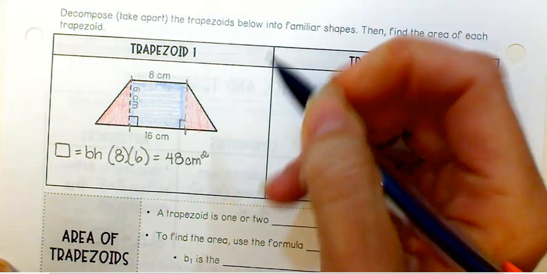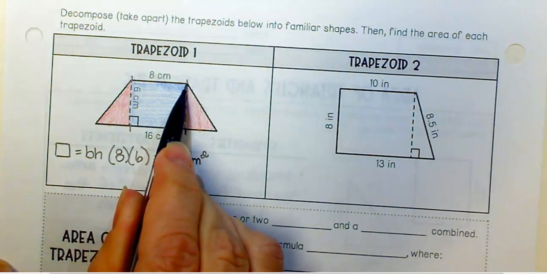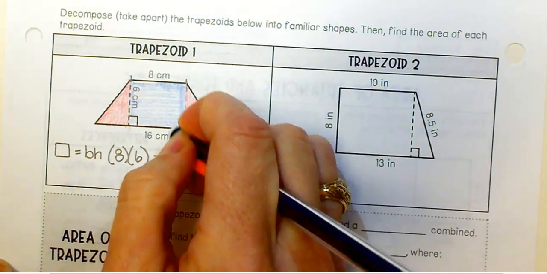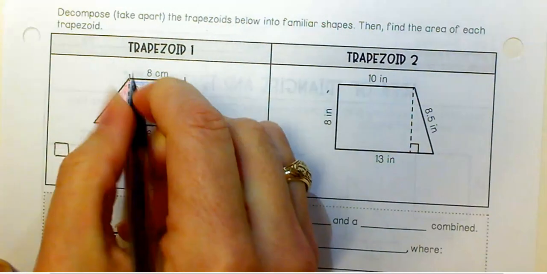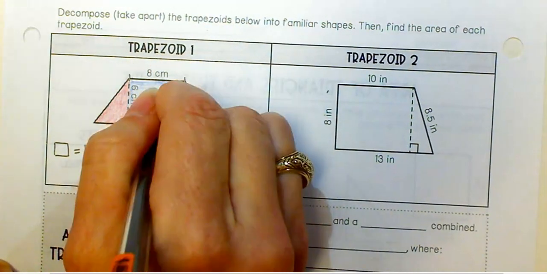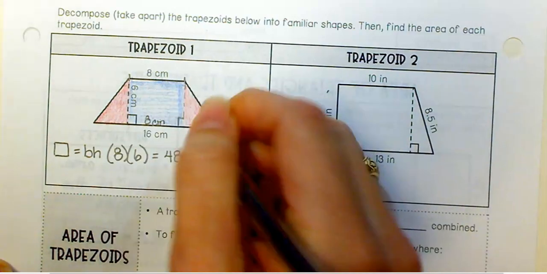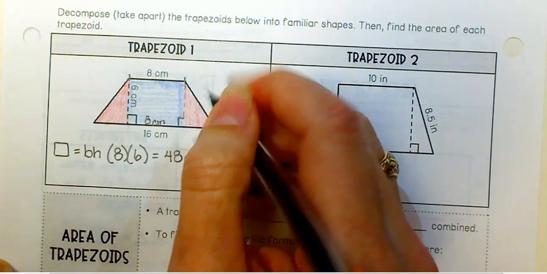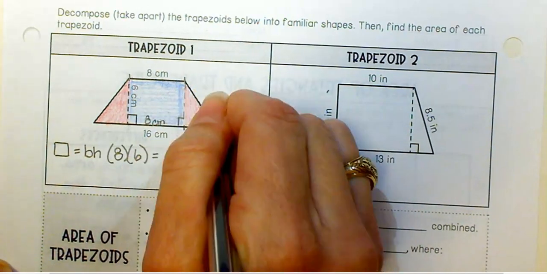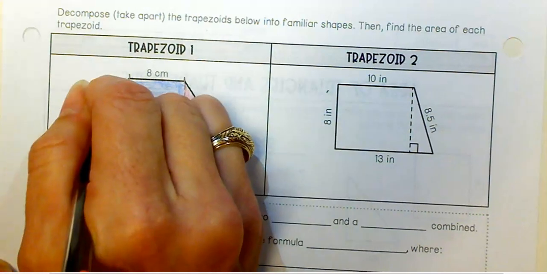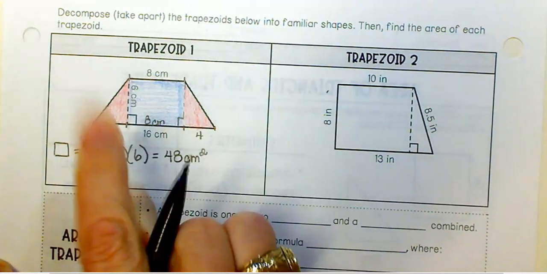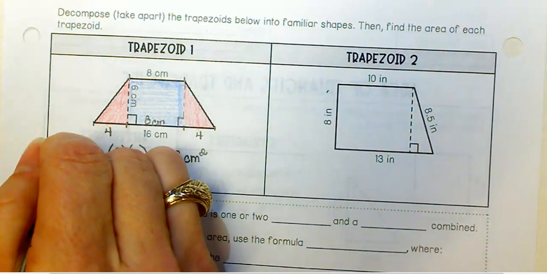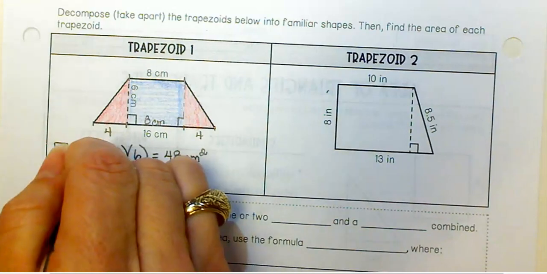Okay. Then if I know that this up here is 8 and this total length down here is 16, I know that the part inside that makes up the rectangle has to be 8 centimeters. So 16 minus 8 is 8. And I have to take that remaining 8 and split it into two parts. So from here to here is 4. From here to here is 4. 4 plus 8 plus 4 gives me that total of 16. Okay, now I have two triangles.